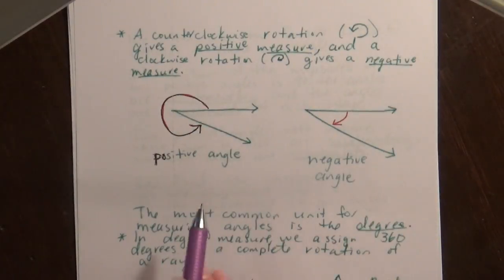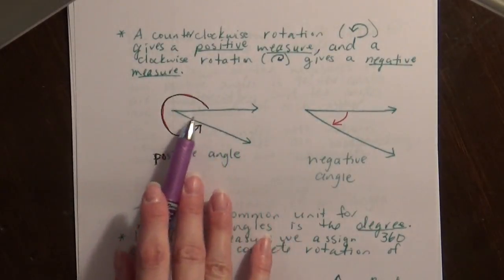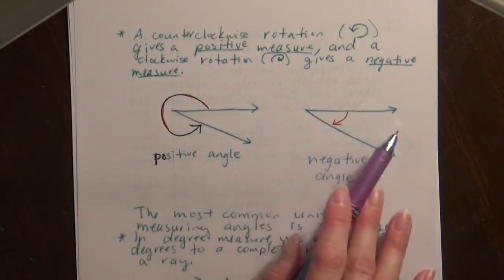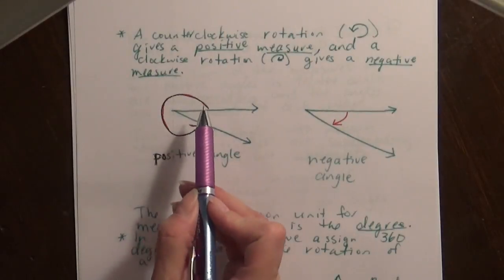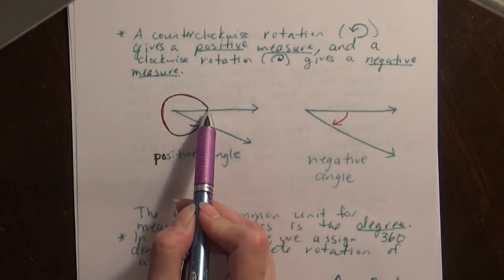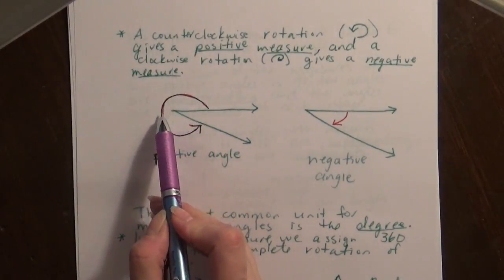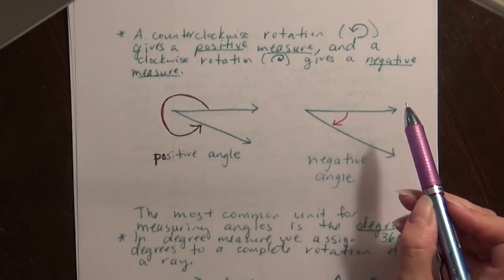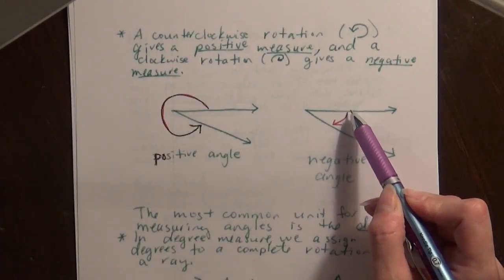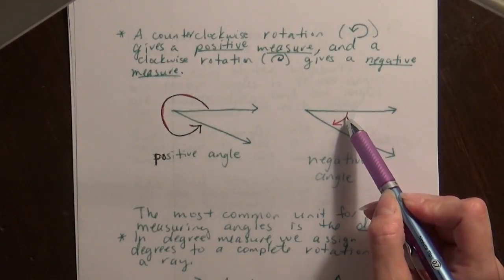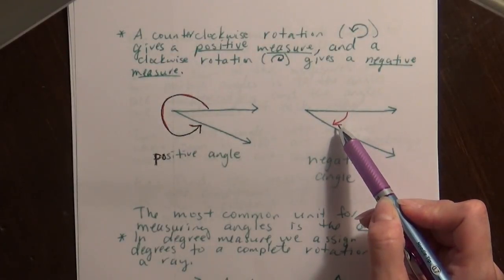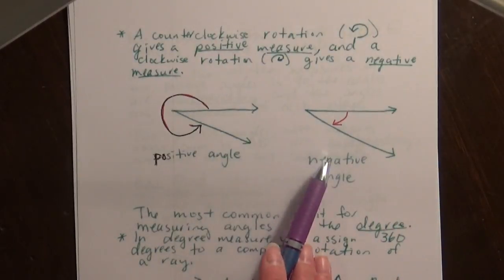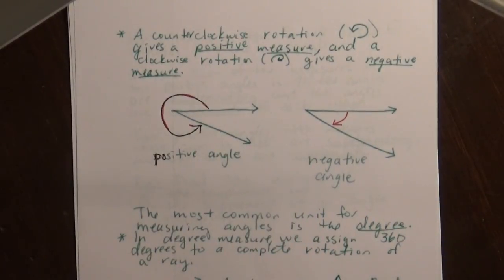negative measure. So in this picture I've drawn, it looks like the same angle, but in the first one, starting at my initial side here, I'm going counterclockwise, so I have a positive angle. On the right side, starting at the initial side, if I go in the clockwise direction, then I have the negative angle. So even though these two look the same, there's two different ways to think about it.